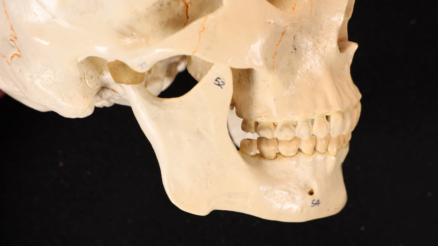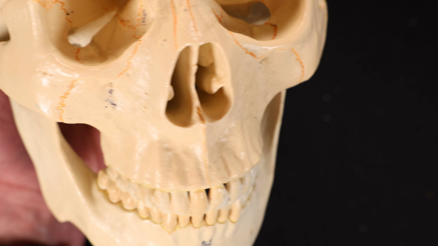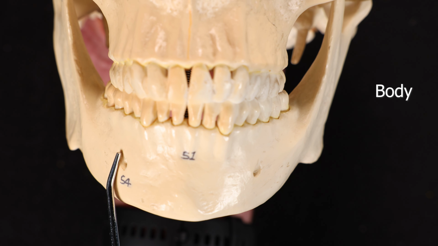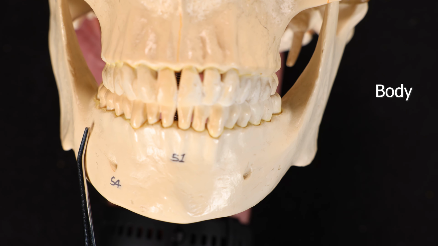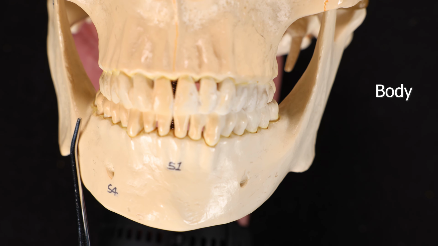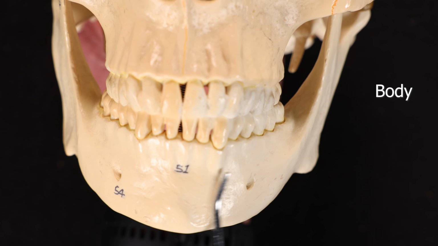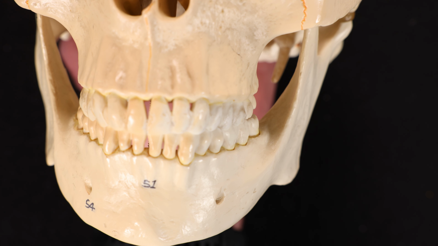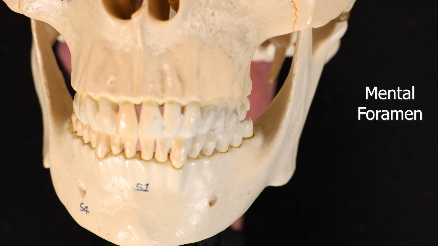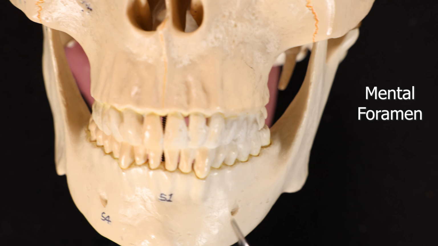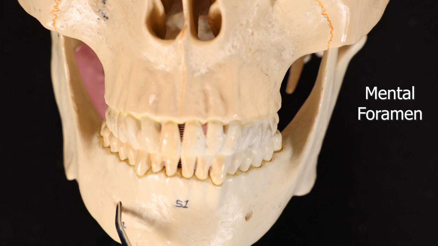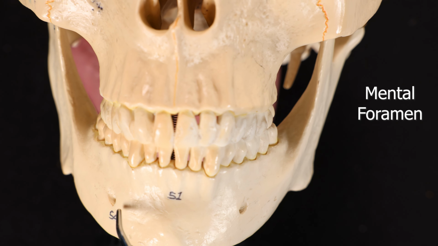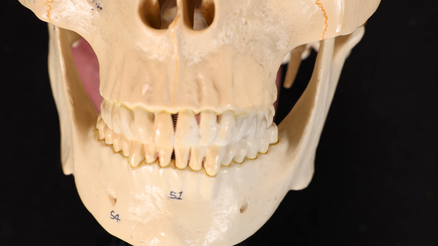All right, for landmarks, we're going to have to turn this a little bit. The body of the mandible, this whole chunk right here is the body of the mandible. So the whole bottom portion is called the body of the mandible. Now we're going to have mental foramen sitting right here and right here. So right in the body are two holes. They're called the mental foramen.